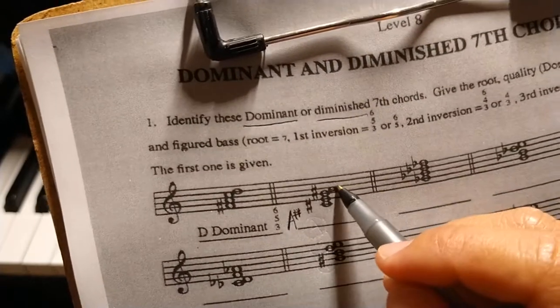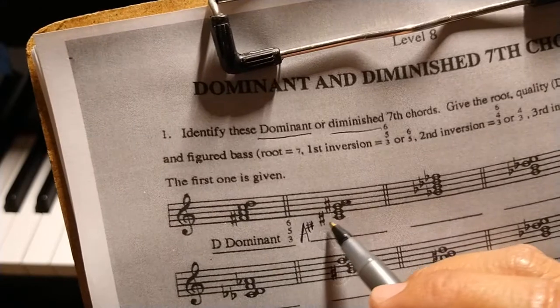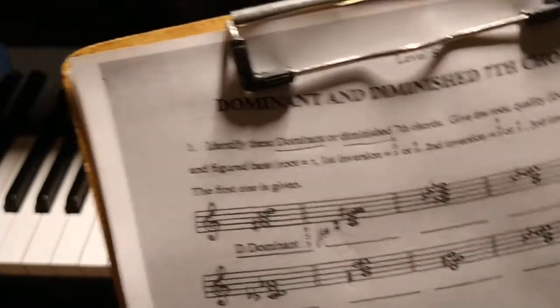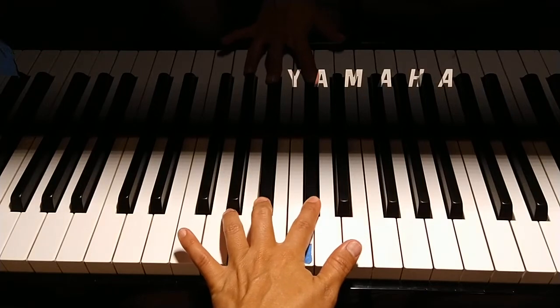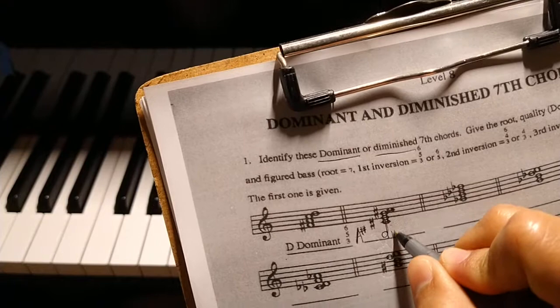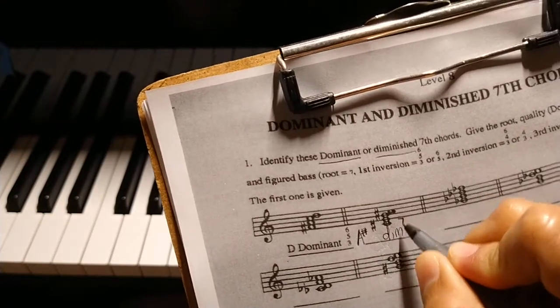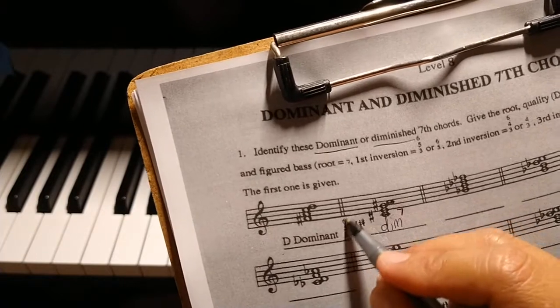Okay. Then you need to count from A sharp to this note, which is C sharp. This is your next note. So go to your piano, count A sharp to C sharp. 1, 2, 3. 3 half steps, then we know it's a diminished 7. So diminished 7 is considered your quality. A sharp is considered your root.